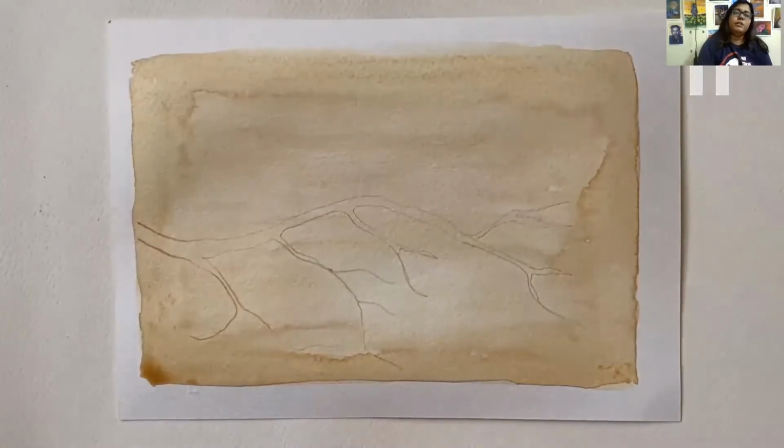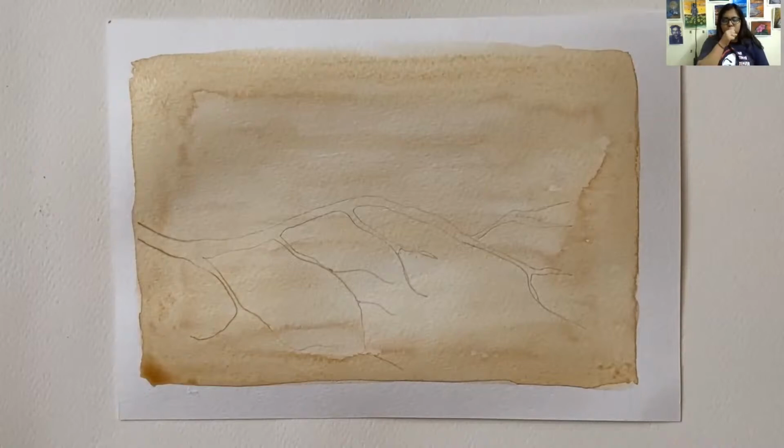Okay, first complete drawing the branch, everybody.